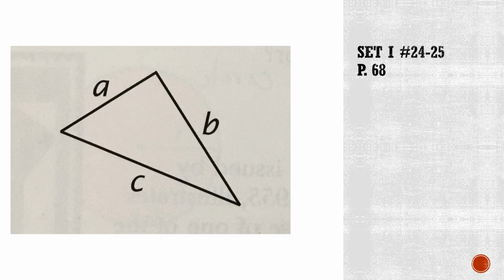So the last two problems deal with this triangle, and the book starts us off with this statement. If this figure is a right triangle with hypotenuse c, then a squared plus b squared equals c squared. Now this looks like a pretty well-formed conditional statement, and notice that in number 24, they take our conclusion and switch it with the hypothesis, and they say, given that this statement is true, does it necessarily follow that if a squared plus b squared equals c squared, then this figure is a right triangle?